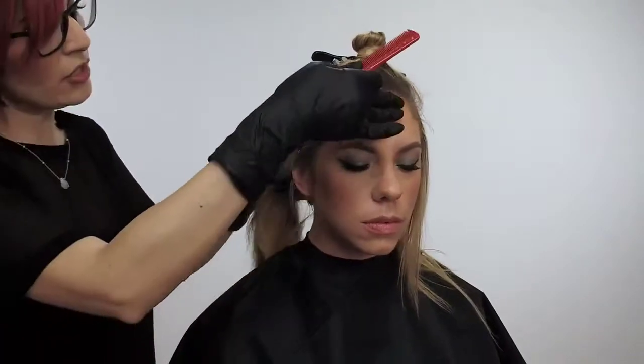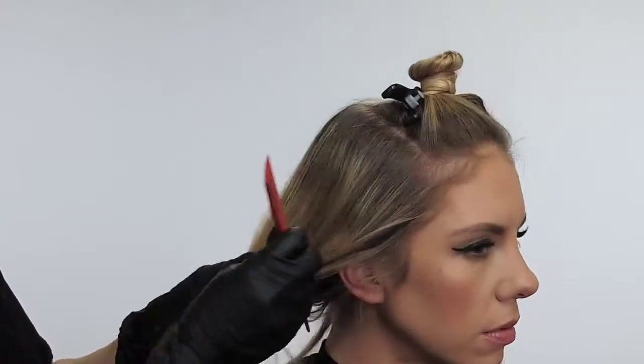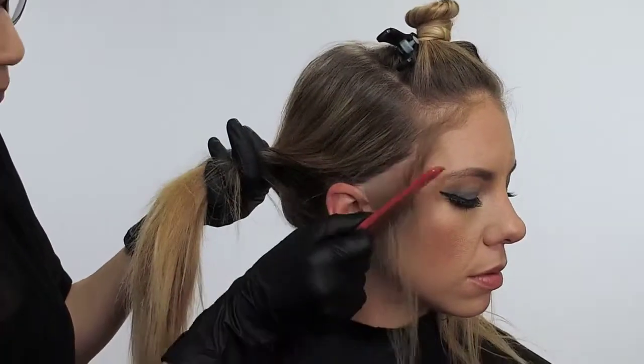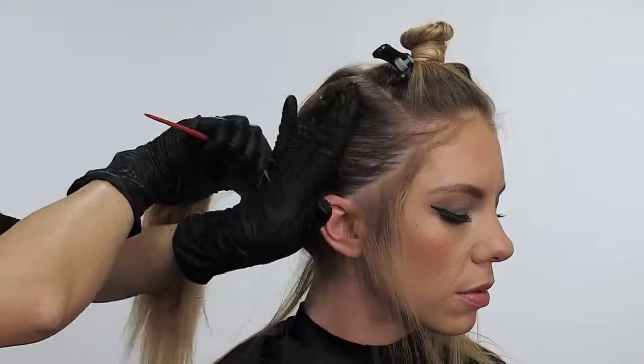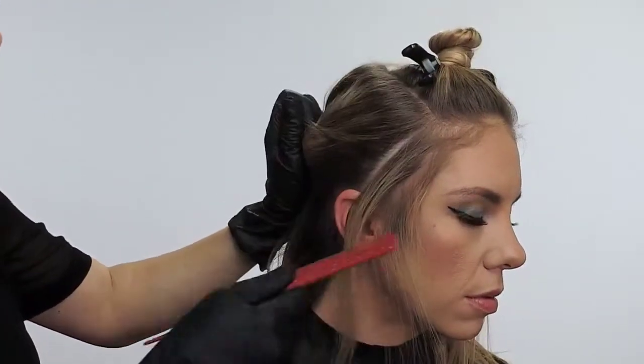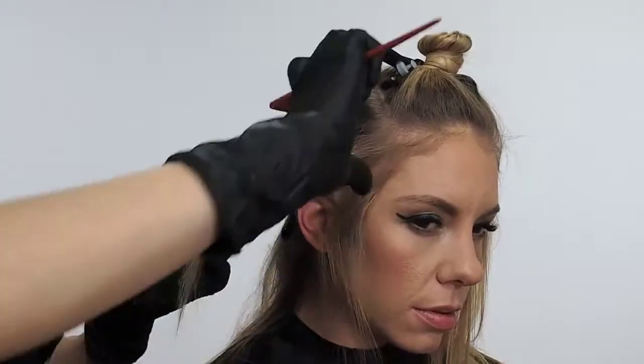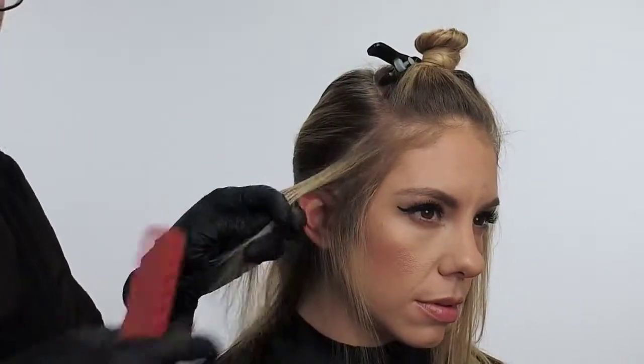Now what I'm going to do is start my application in diagonal back sections. I'm going to take a section here, and I'm going to pull this forward, just like that. I'm going to skip this front one because I'm going to come back to it. Remember, our influencing factors are everything, you guys. So the reason why I chose to skip that section is because that is the most porous on her hair. So I want that to be the last piece that gets applied on her head, okay?